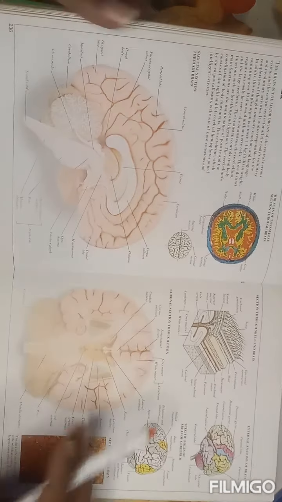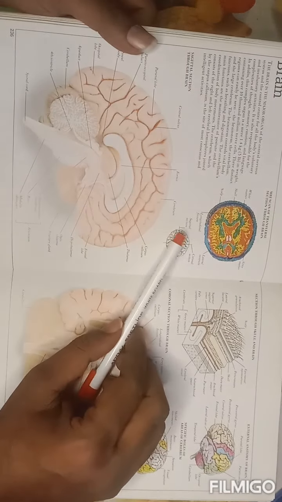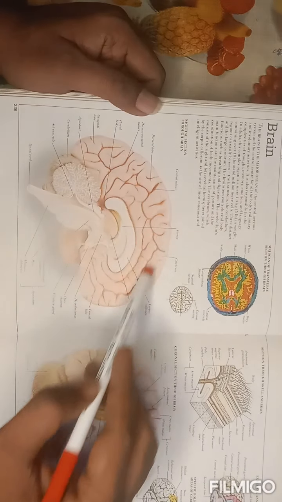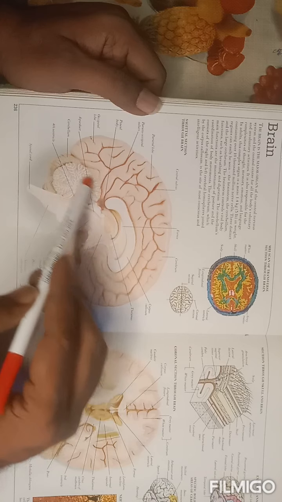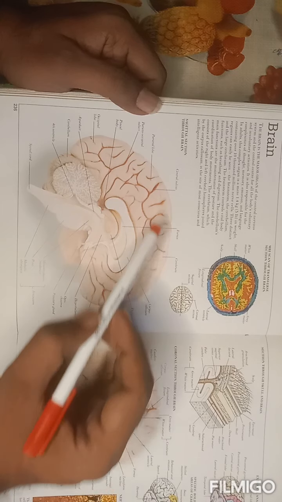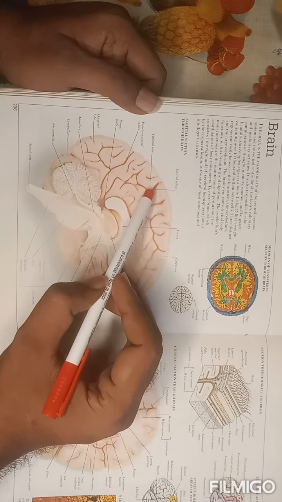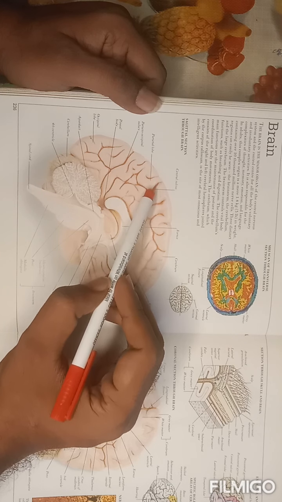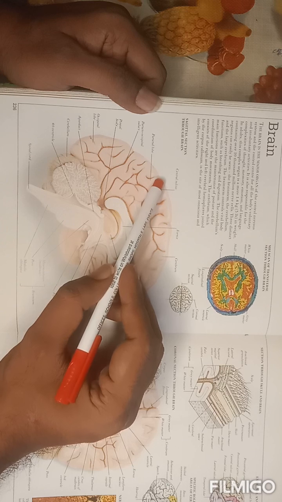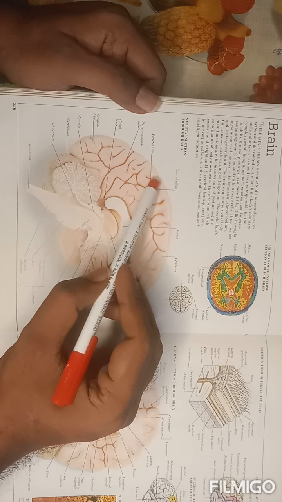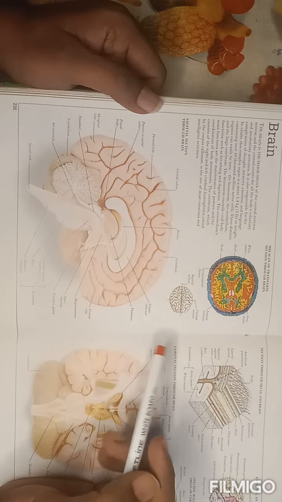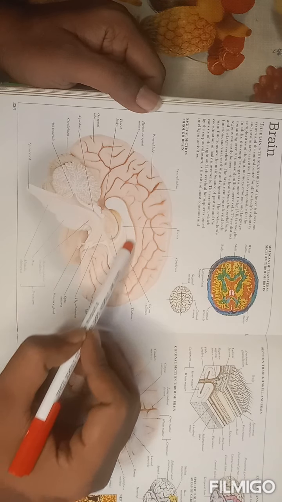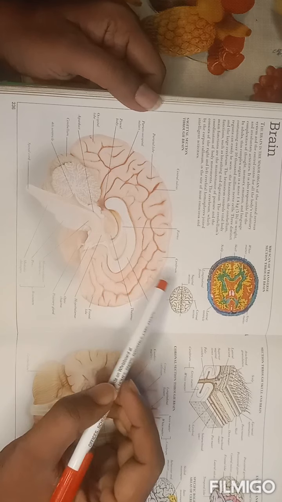So this is the cross section of the brain, no? This is the cerebrum, and this part over here is the cerebellum. You can see there are some ridges and furrows. These furrows we call the sulci, and these ridges are called the gyri. Okay, now this is the corpus callosum, which connects the two hemispheres.